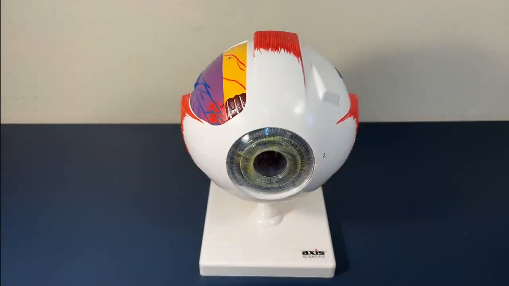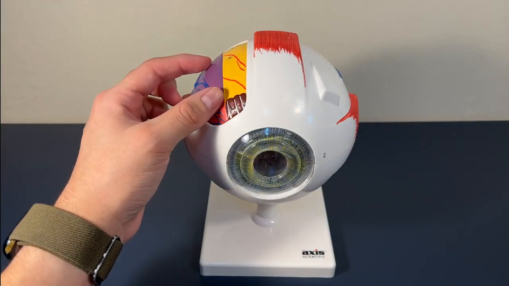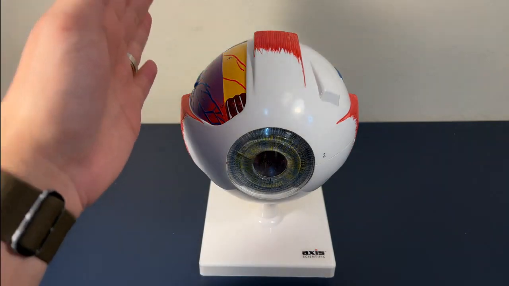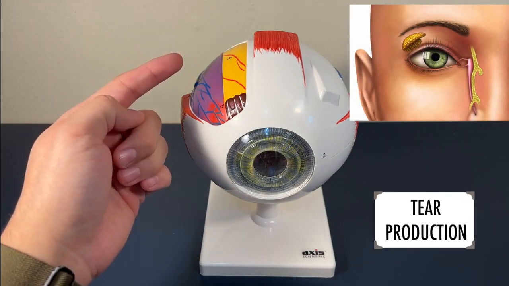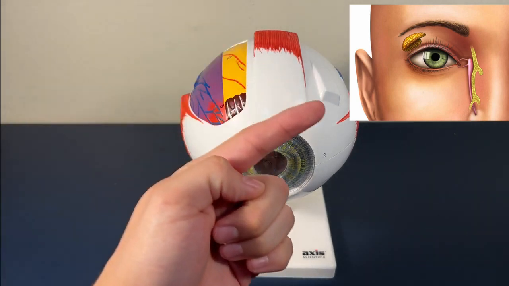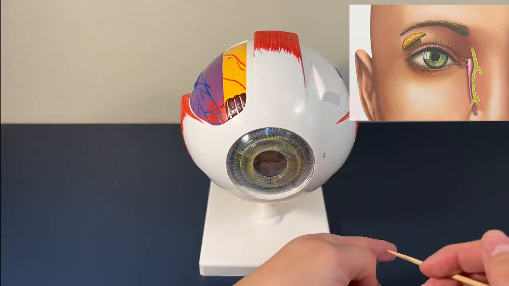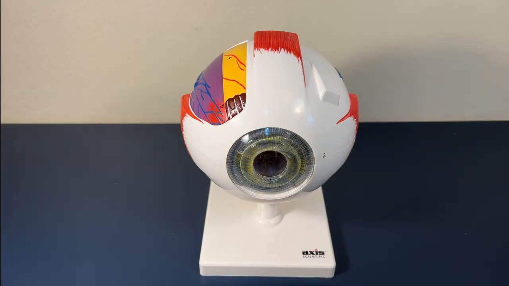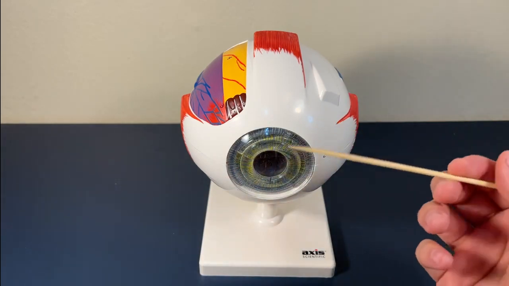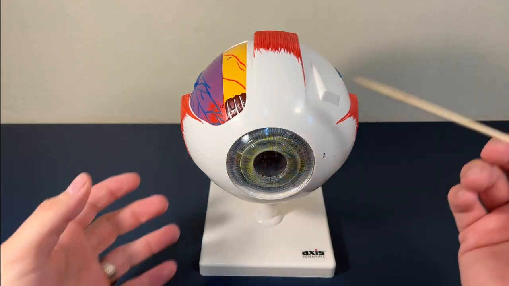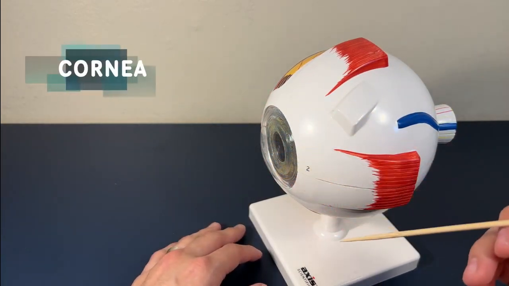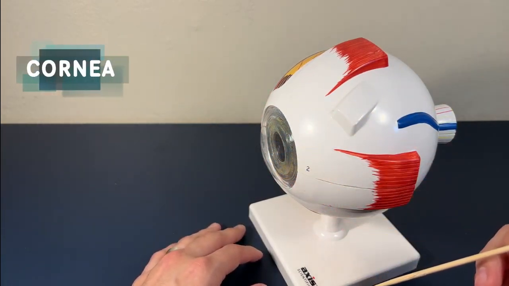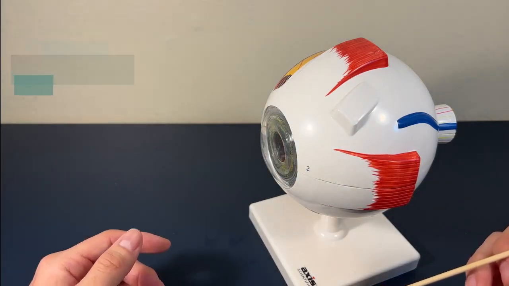It is important for you to understand that the lacrimal gland, which is not shown in this model, sits laterally, and the lacrimal gland is responsible for tear production, which will come and drain medially where your nose is, hence why you get a runny nose when you cry. Additionally, this clear aspect of the eye, I hope you can see, is called the cornea, and the cornea is oxygenated through the oxygen of the atmosphere.